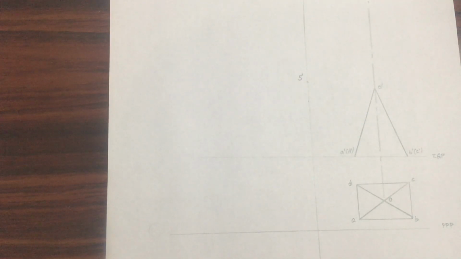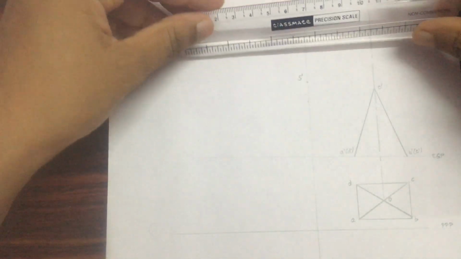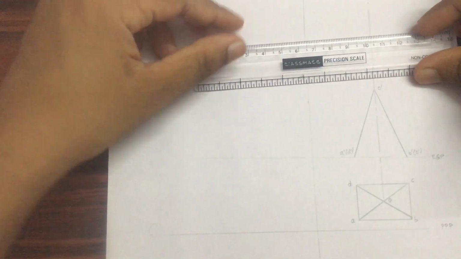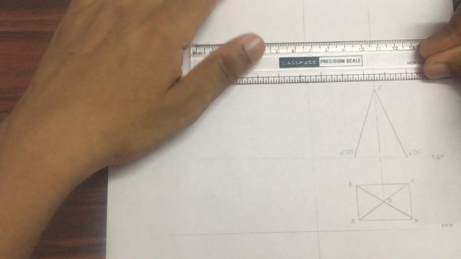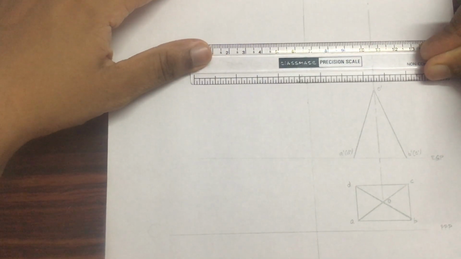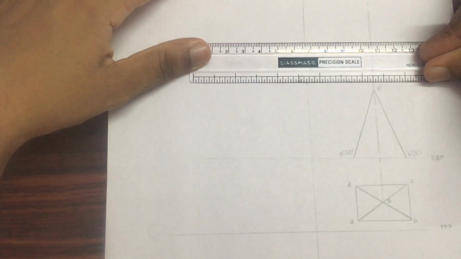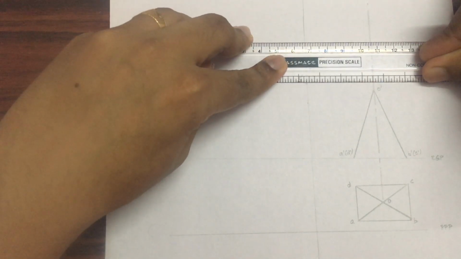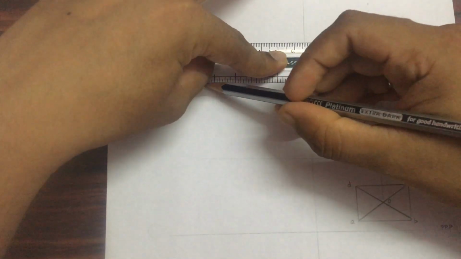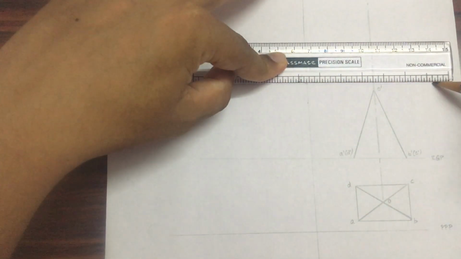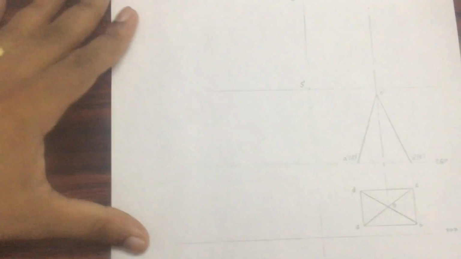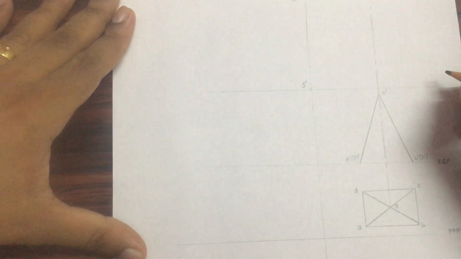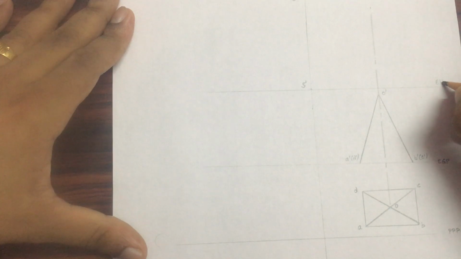Now the next step, which is step number 7, is to draw the EHP line, or the elevation of the horizon plane. So this will be a horizontal plane. So through s dash you have to draw a line, and that line may be named as EHP. You have to write all these lines.